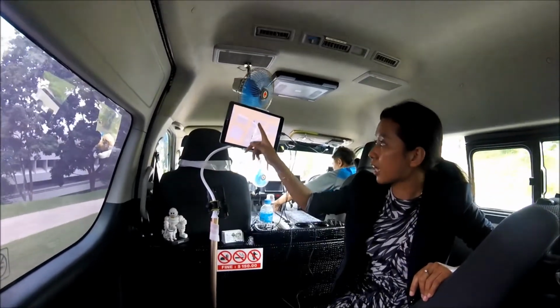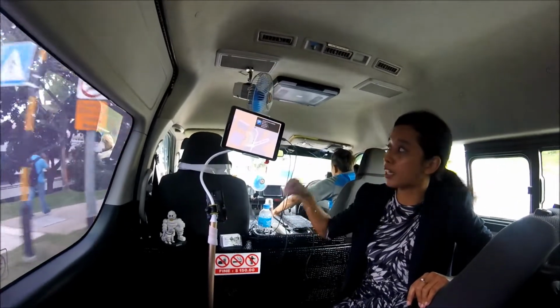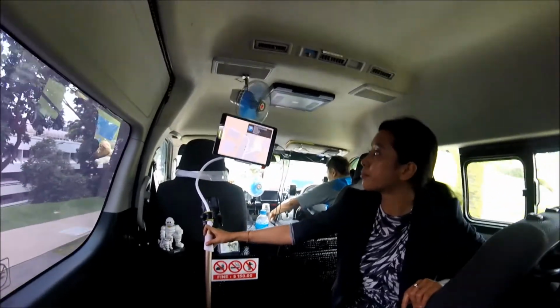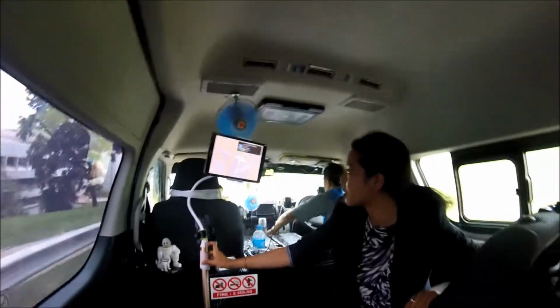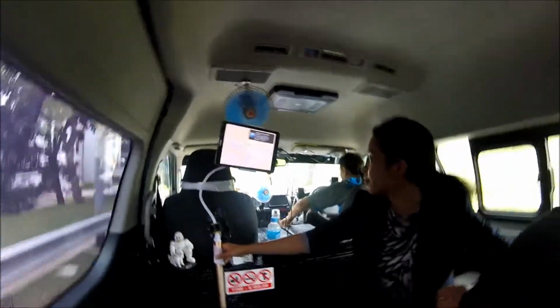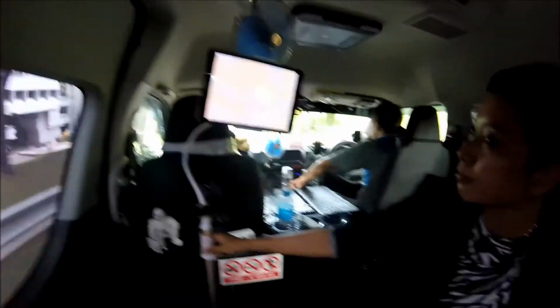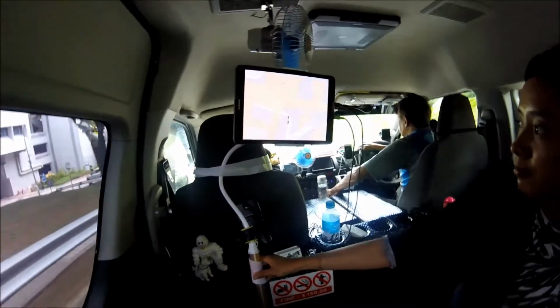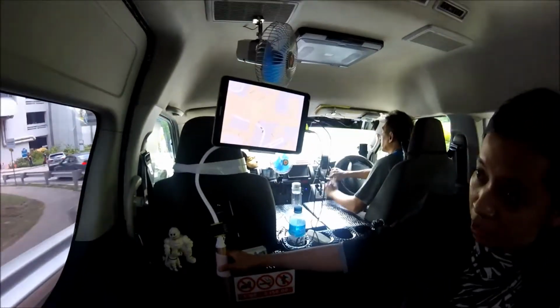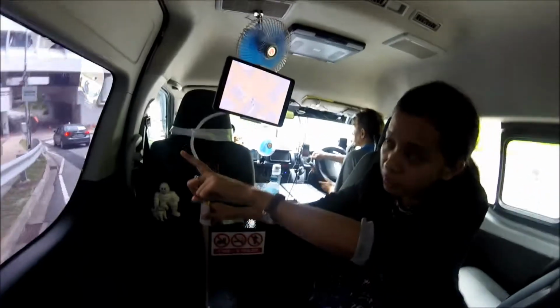You can see here there is a car park icon, which is telling you that there is a car park in front of you. And this message is actually coming from the roadside unit from this lamppost.